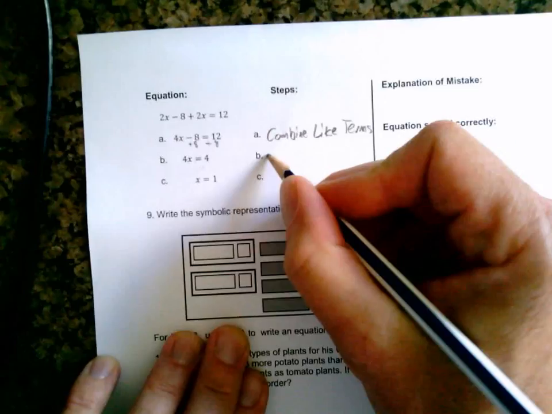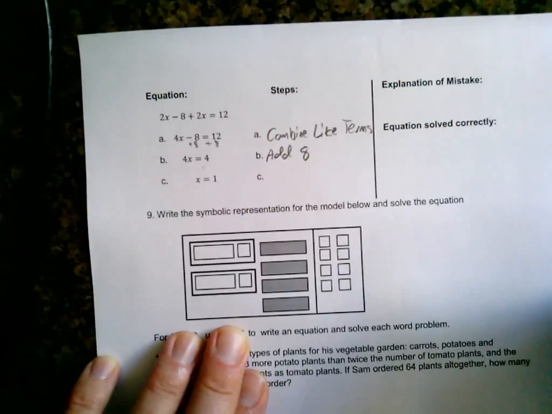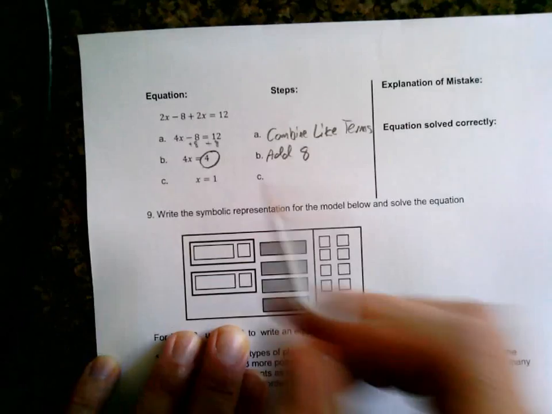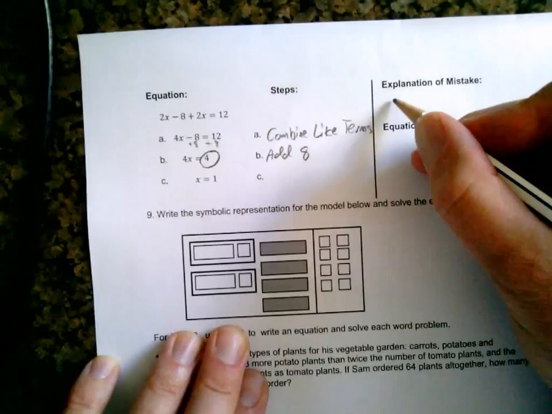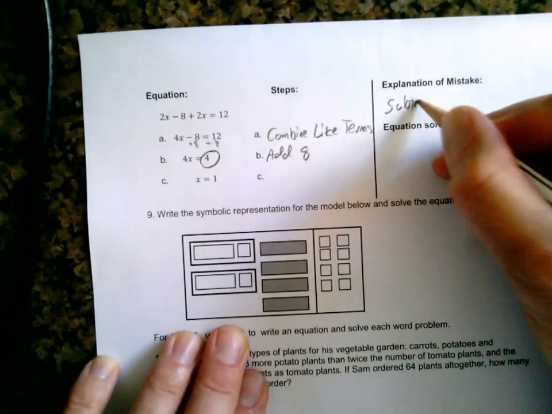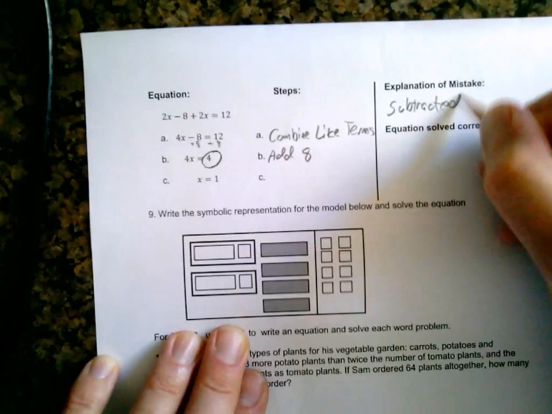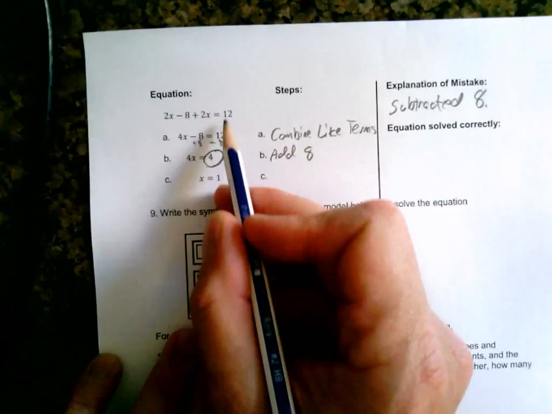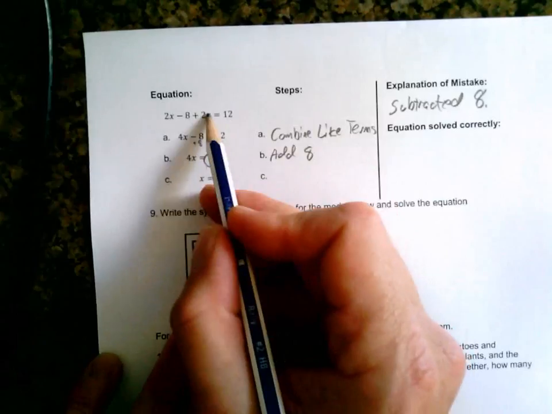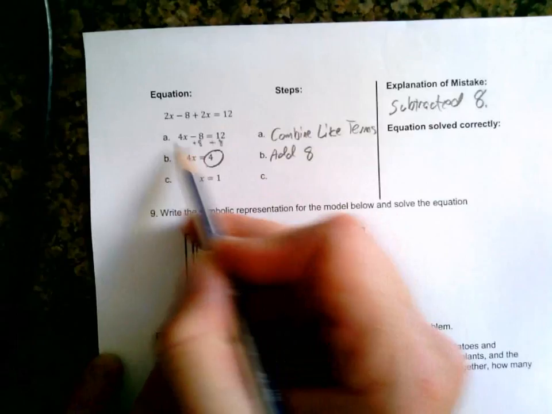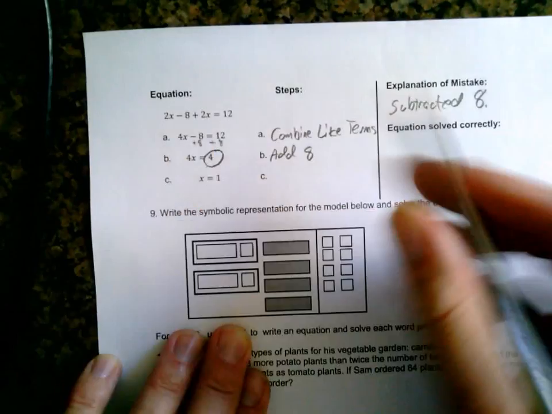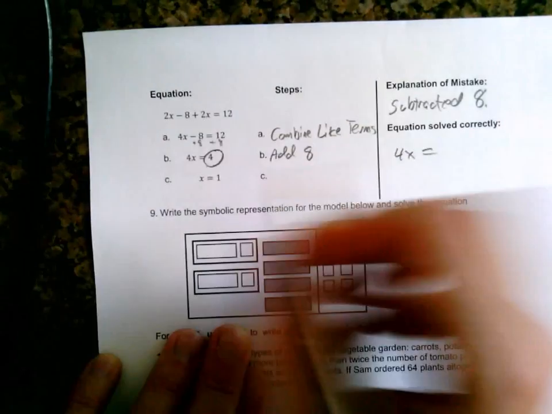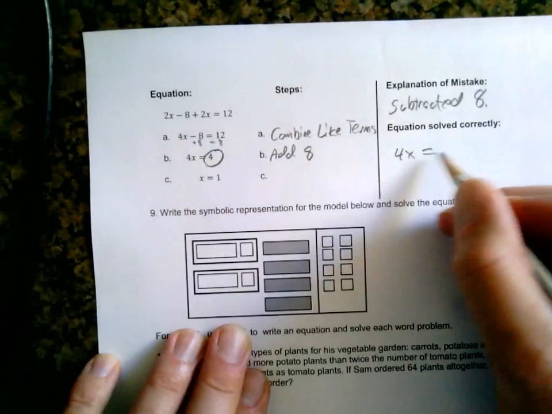But what happens is, instead of adding 8, what do you think they did? They subtracted 8. So now it's not solving correctly. All you have to do is take it from where it stopped. Since this step to here was right, what should we end up with? Instead of 4x minus 8, we end up with 4x equals what? 20. And then divide by 4, and x should equal 5.